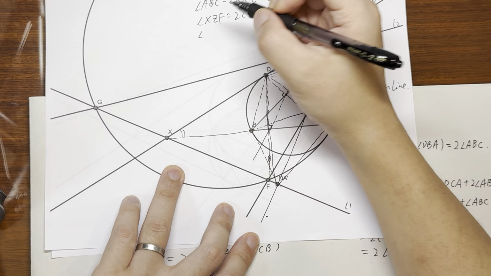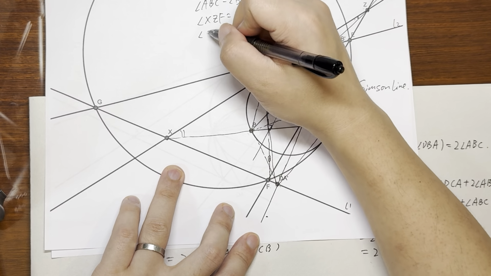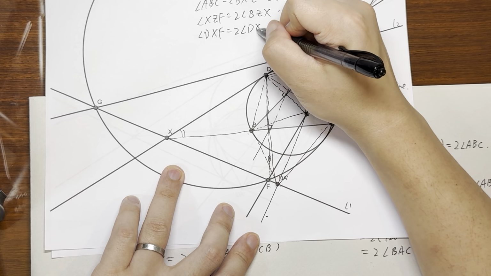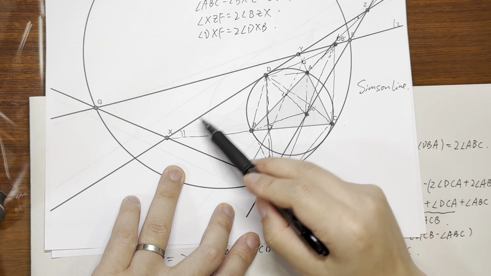And also angle DXF is twice angle DXB, right?